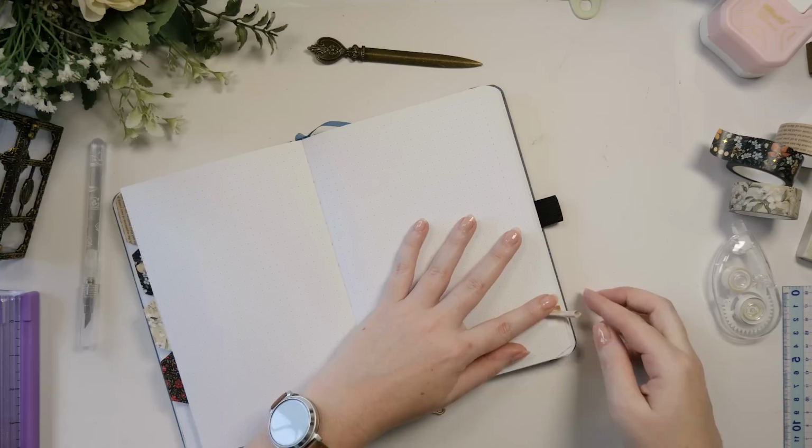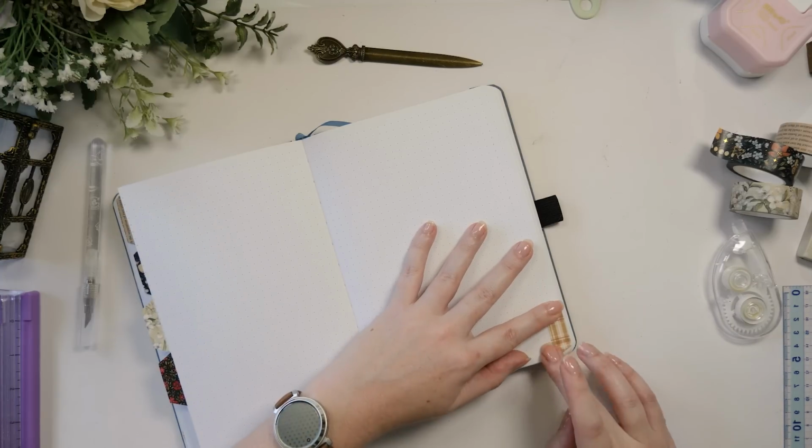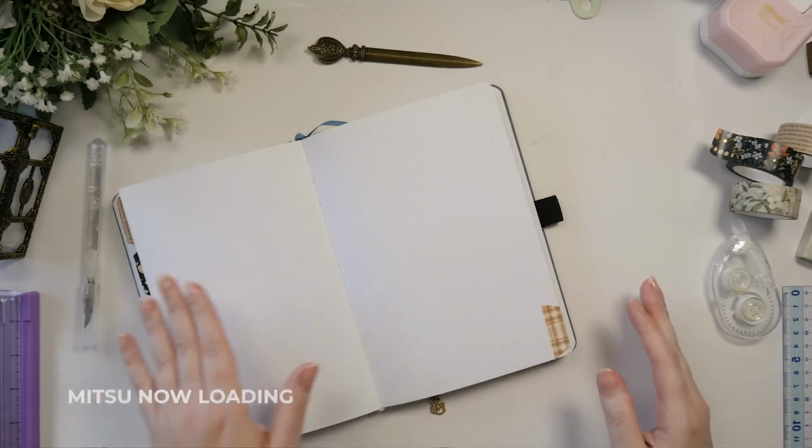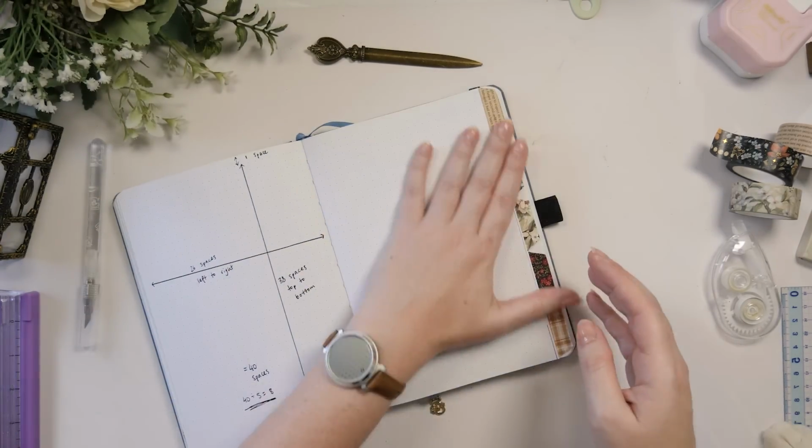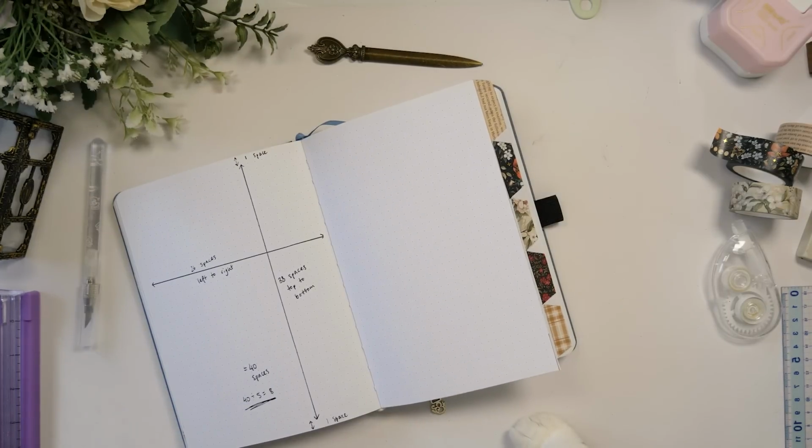And I guess my little micromanager Mitsu agreed because he came back to tell me that he liked it much better this way. That's what I'm telling myself. He was actually coming to ask for his dinner, but we will pretend that's not the case.